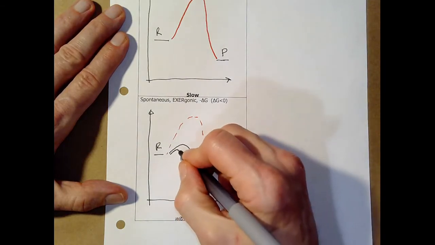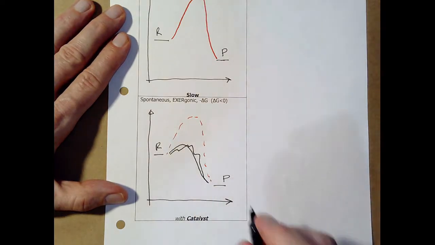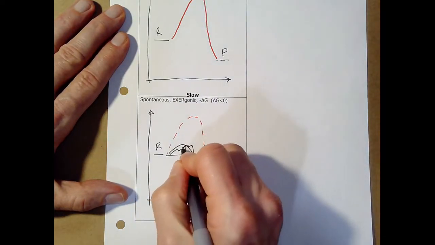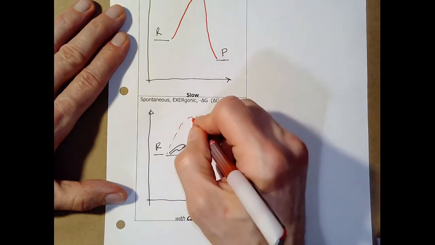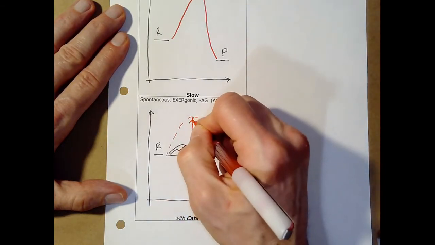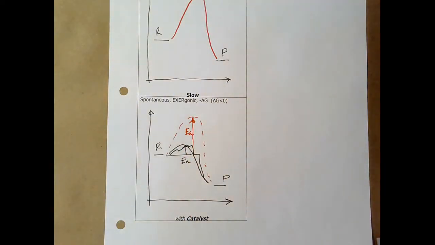Or it might have a couple of different weird humps, but like that. But the point is, the energy of activation, E sub A, is much, much lower than it was without the catalyst. And so now we can do everything we've done in this entire chapter with no math, but with these silly little pictures.